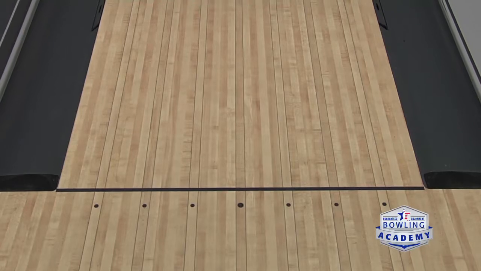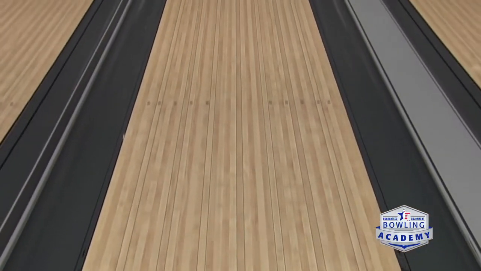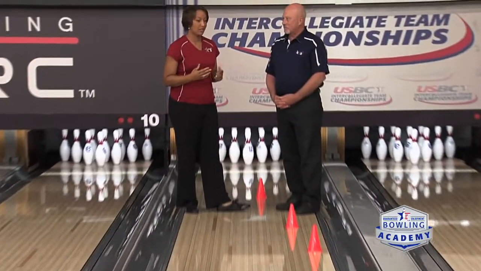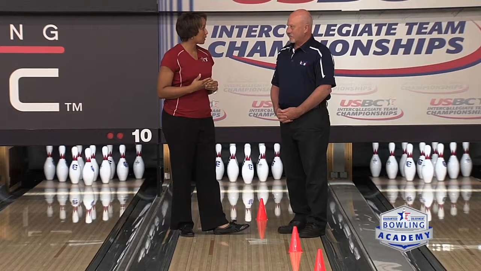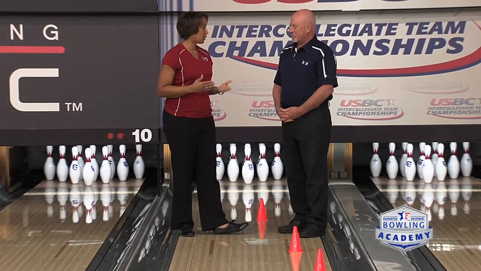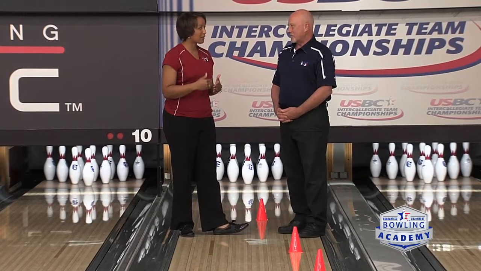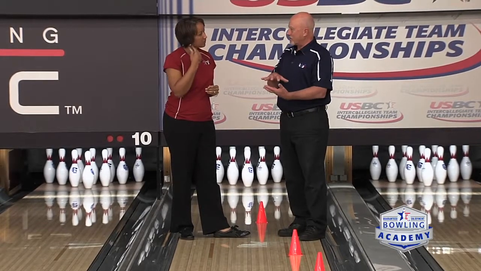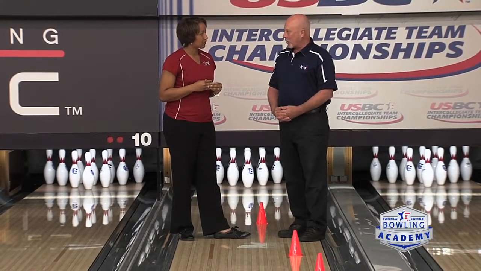Coach Kim, now we're going to discuss lane play for tournaments, which is going to be a little bit different than what you normally see in house conditions. Usually the patterns they use in tournaments are much more difficult than house patterns. They're flatter, so you don't have a defined area to play. You don't have a lot of oil in the middle and really dry on the outside like you have in your normal house condition.